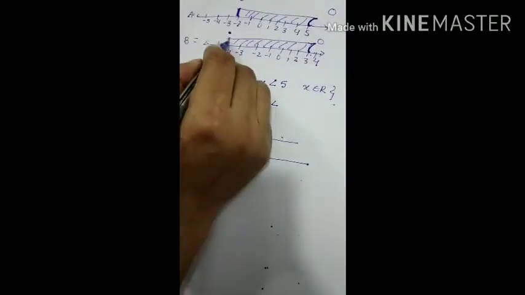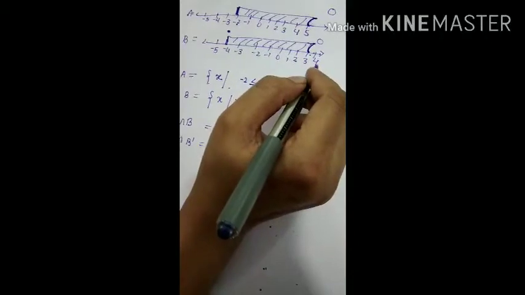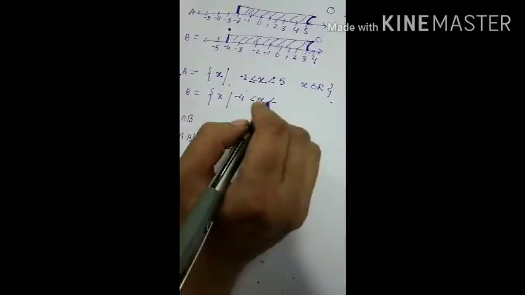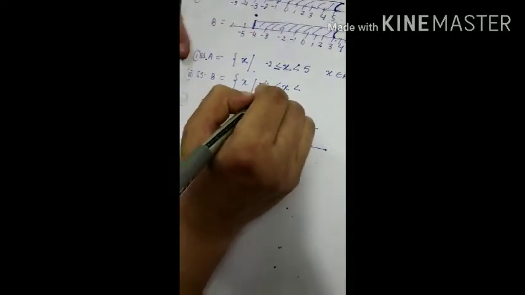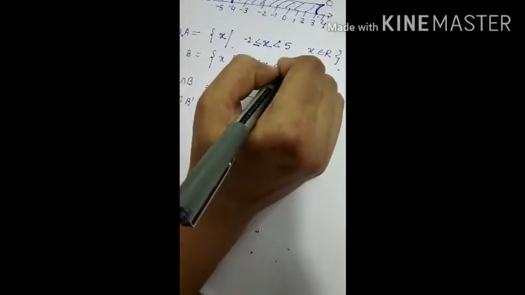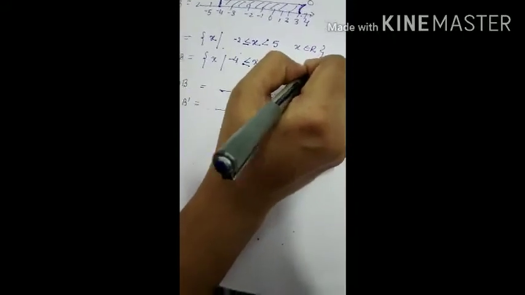Now you have to check whether it is a less than or equal to sign, or only less than, or greater than or equal to sign. As you can see, it is a straight line, so here I will have minus 4 is greater than or equal to x, and x is less than 3, where x belongs to a real number. Now they are asking you intersection.